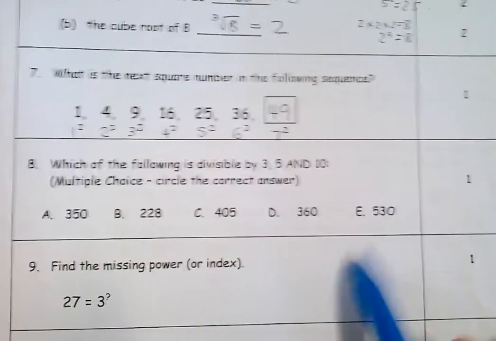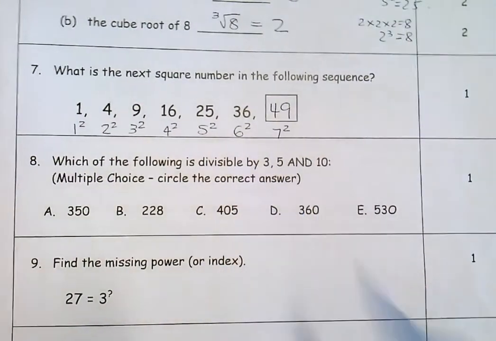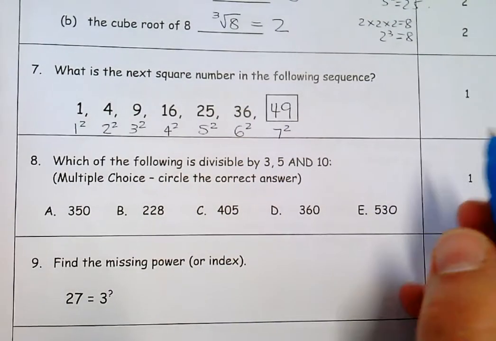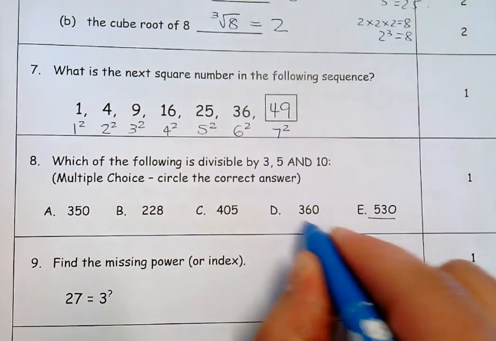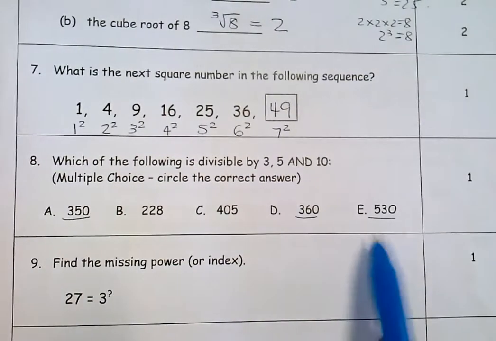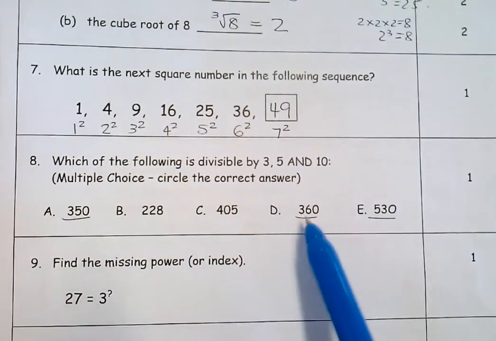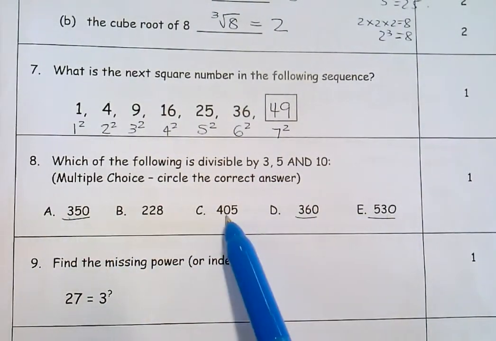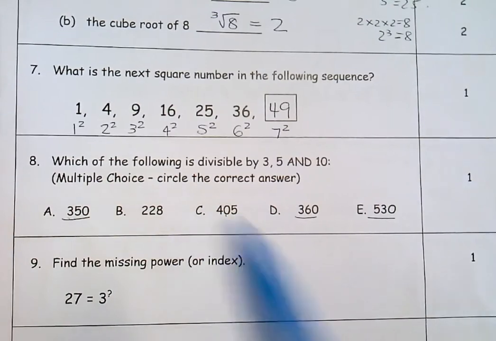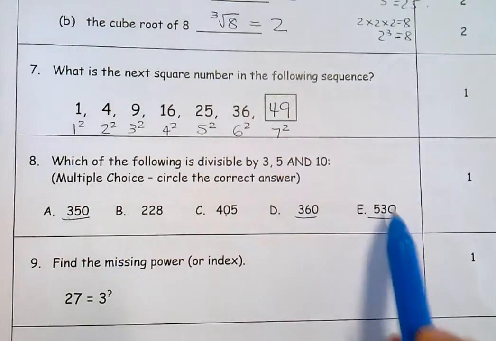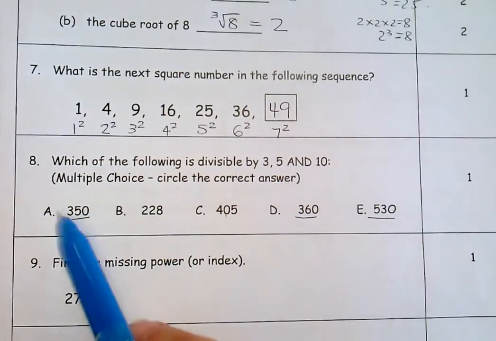In question 8, which of the following is divisible by 3, 5 and 10? A number is divisible by 10 if it ends in 0, so these are all divisible by 10. They're also all divisible by 5. This one, 405, is divisible by 5 as well, but it's not divisible by 10, so we don't include it. So these are all divisible by 10 and by 5.